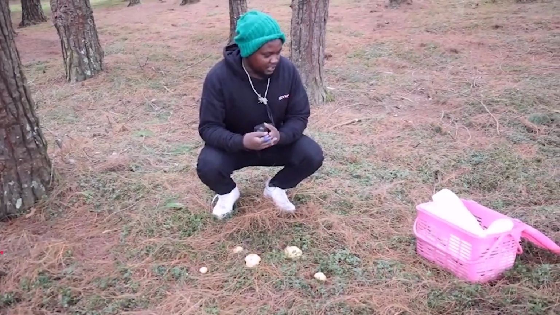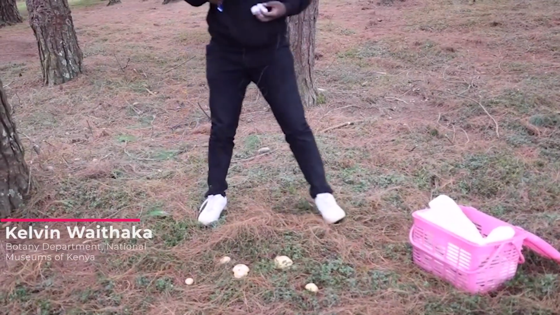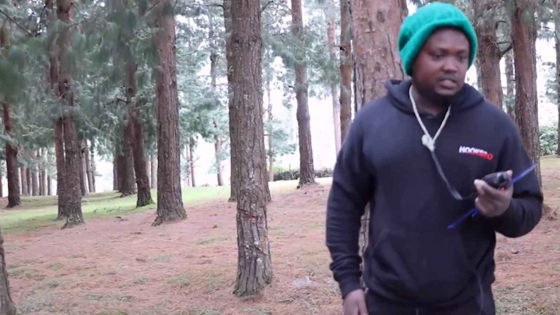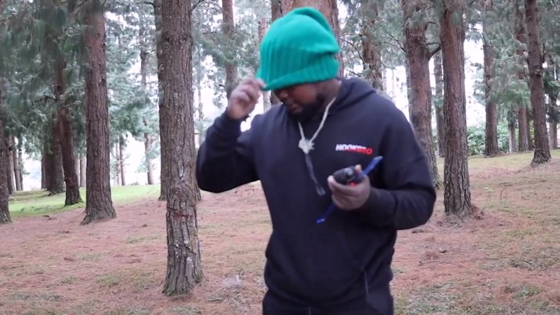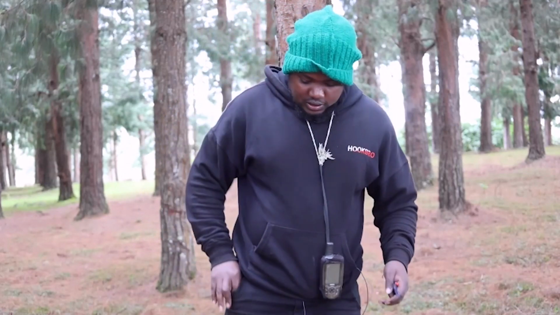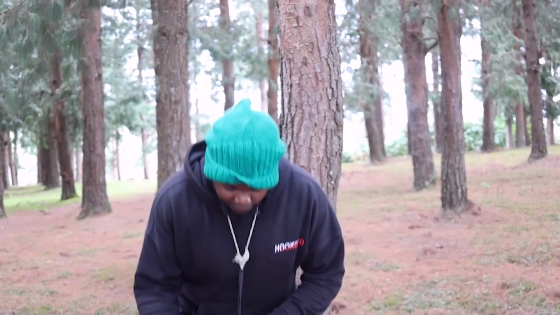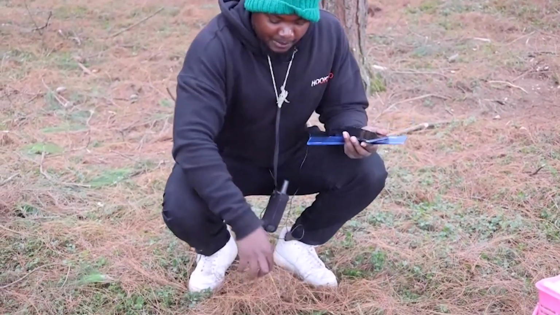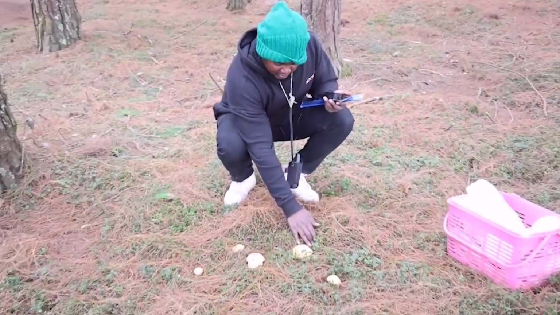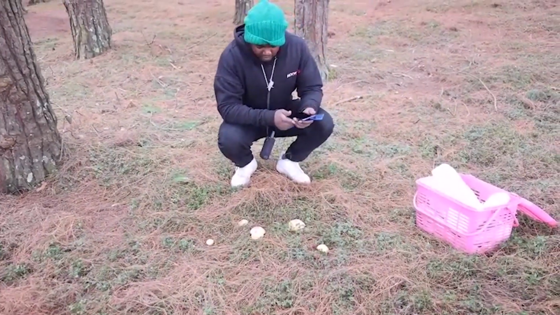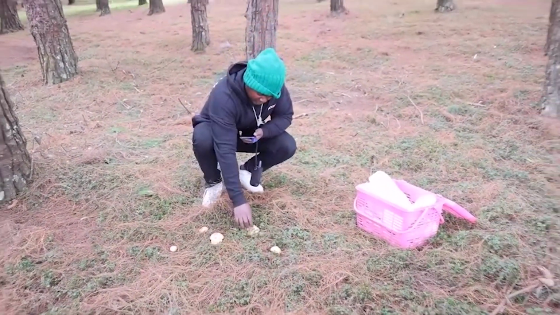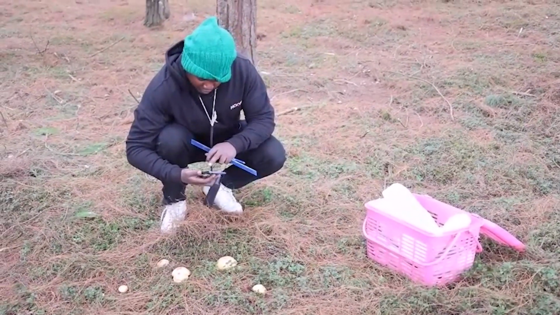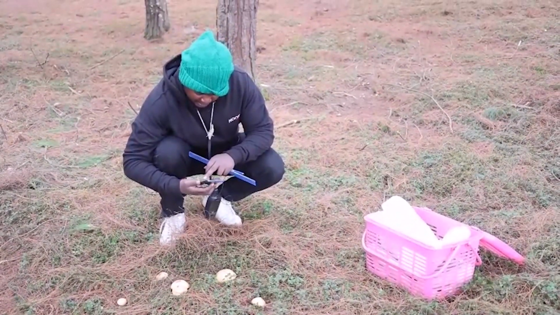The first thing after you spot some mushrooms, the first thing you do is to take the coordinates of that area. The next thing is taking a good photograph. Make sure you are taking a photograph of the best mushroom or the mushroom that is in a good condition, not broken, not rotting, and make sure you capture its habitat.